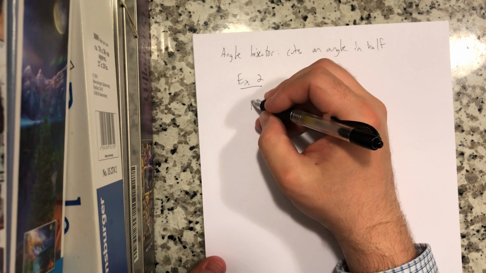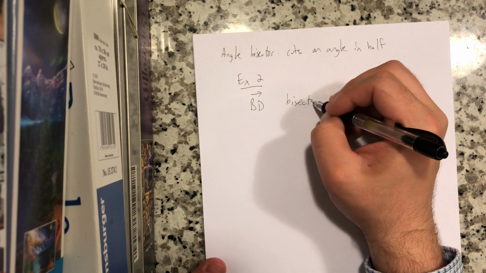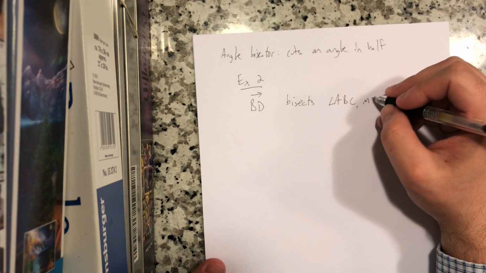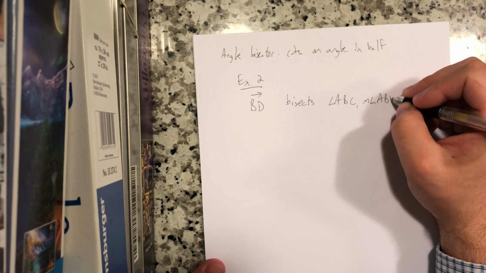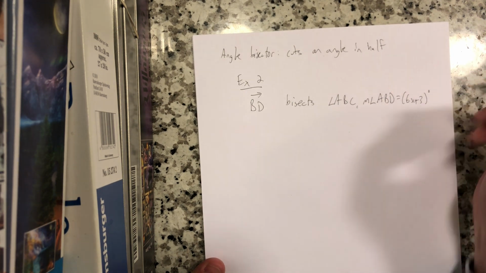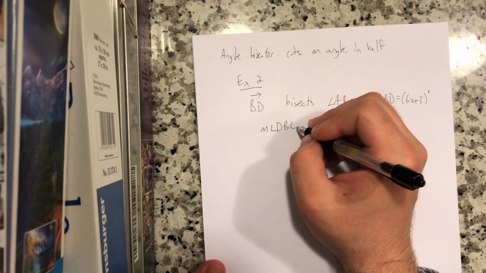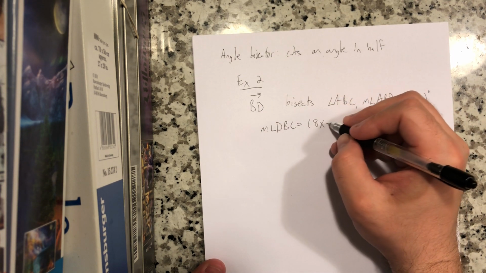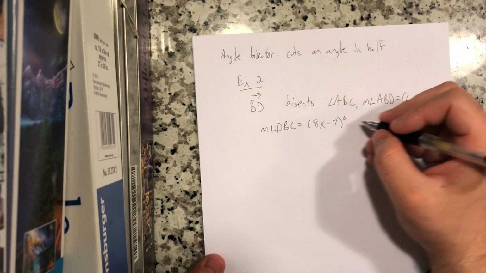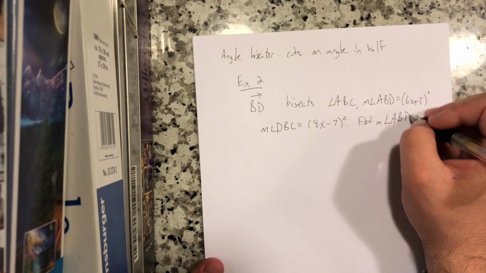Let's say that ray BD bisects angle ABC. Let's say that the measure of angle ABD is equal to 6x plus 3 degrees. Let's say the measure of angle DBC is equal to 8x minus 7 degrees. And then we want to find the measure of angle ABD.